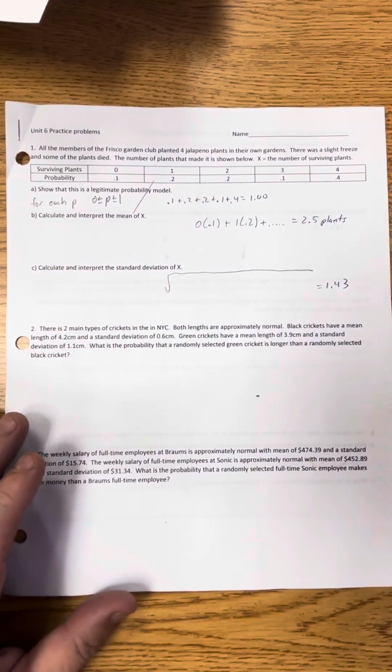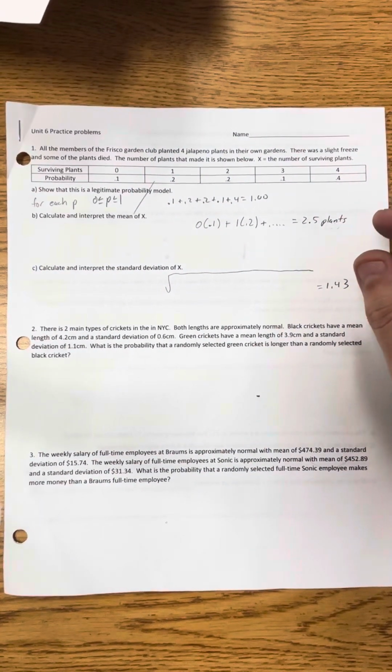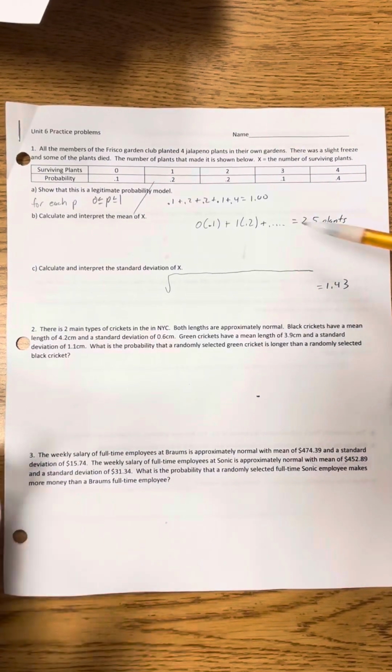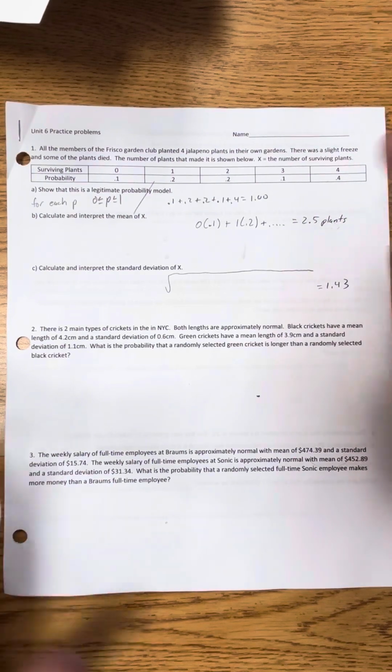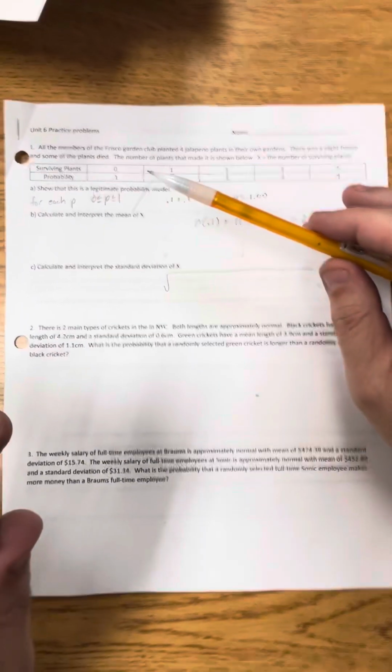All right, so this is what happened. I was making a video and then I got a phone call that I had to take. I didn't get very far, so I'm just going to start over, but I'm not going to rewrite this. So anyhow, I bumped my camera holder.